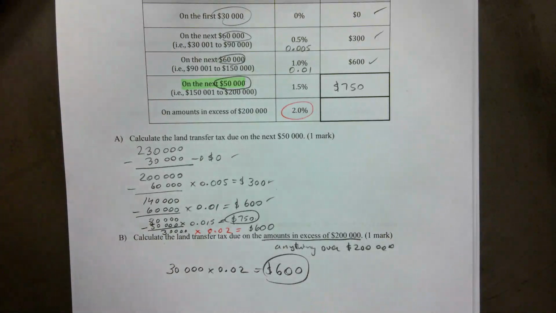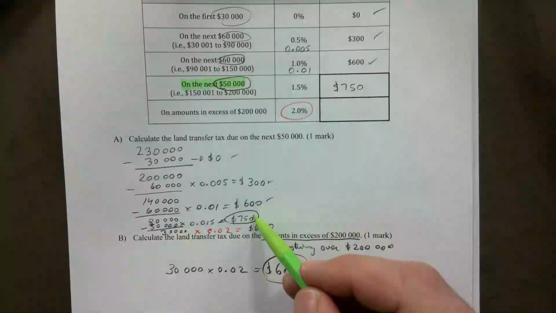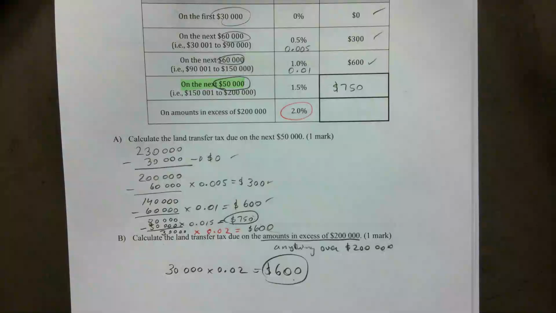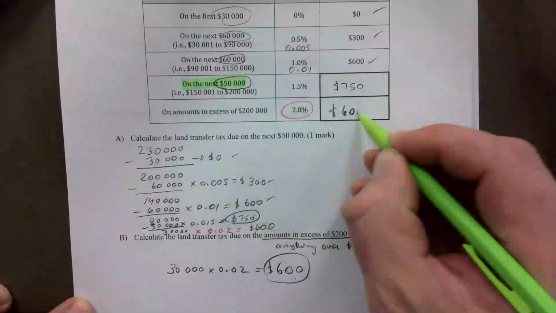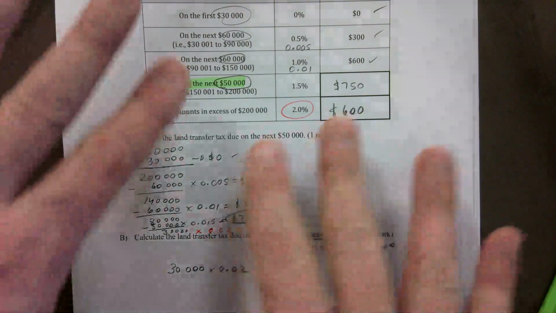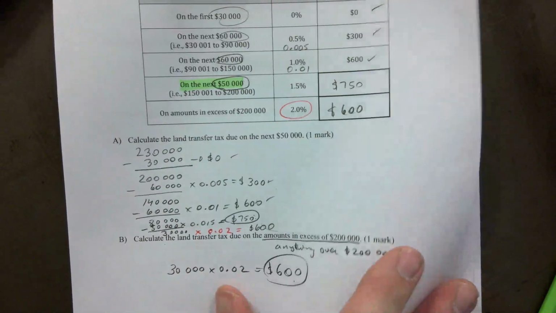Notice that they never ask what's the total. Do you see that? They never ask what's the total amount of land transfer tax. Obviously, you would just add up all of these amounts that you've calculated here on the tail. So just remember that. I thought it'd be worth reminding you of this one. Land transfer tax, sometimes it's like this, guided. So just read carefully and see what needs to be done there.